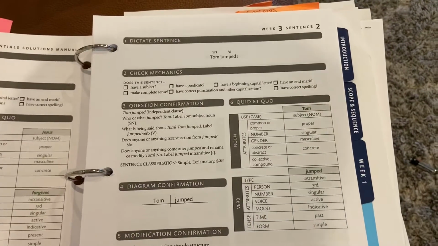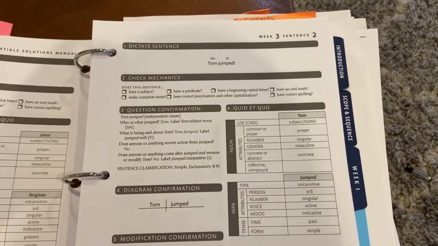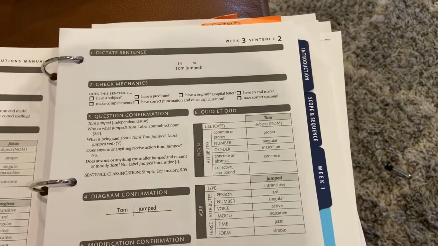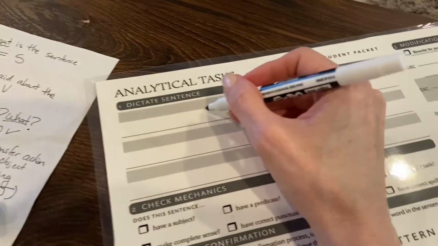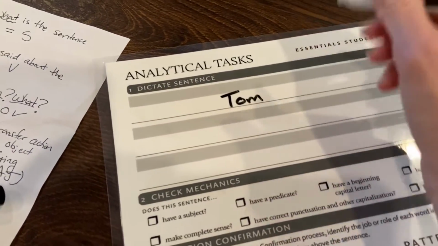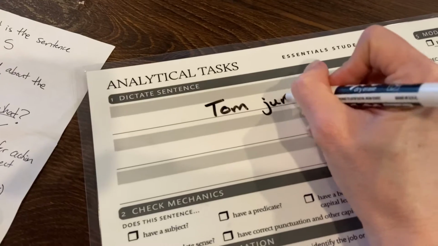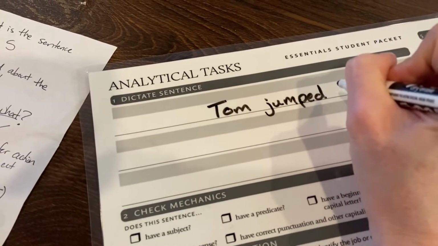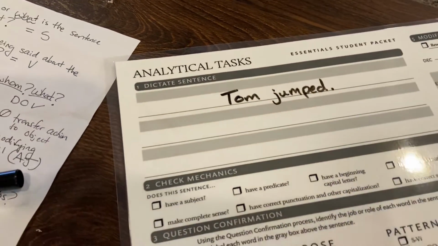So you dictate it first to your student. Tom jumped. And then the student will write it down. You might say it a couple times, right? Tom jumped. Okay, your student has written the sentence.